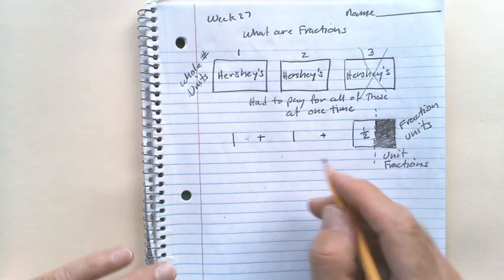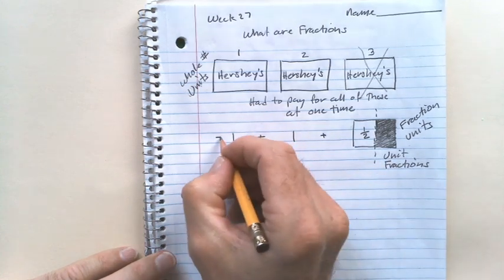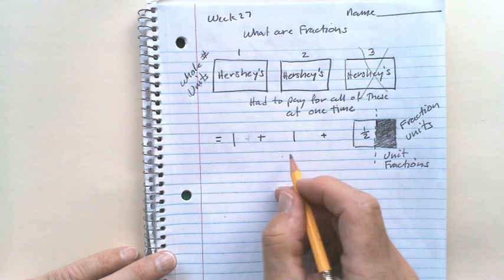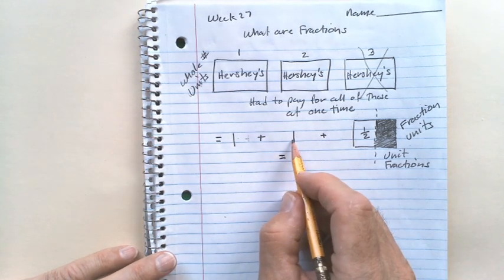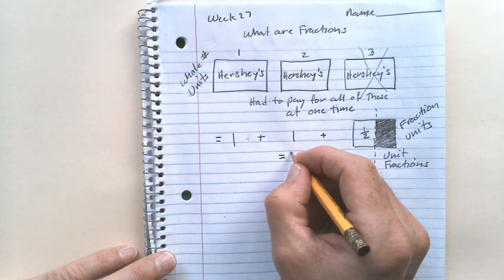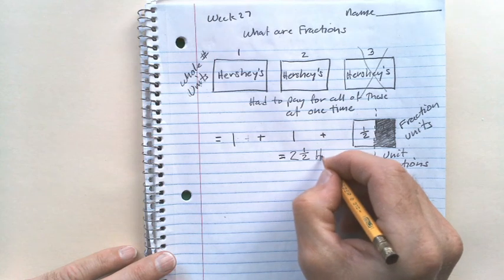So what would that look like at the end here? If we were to put an equal sign over here, what would this equal? Well, it'd equal 1 plus 1. That's easy enough. That's 2 plus this half. So you would have 2 and 1/2 Hershey bars.